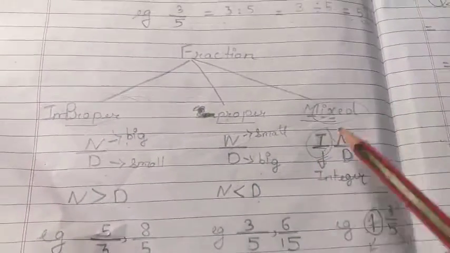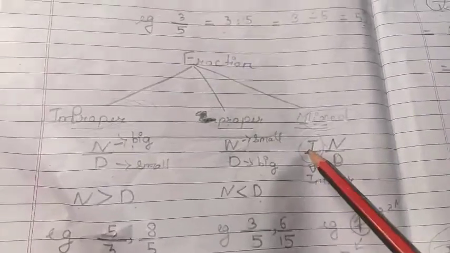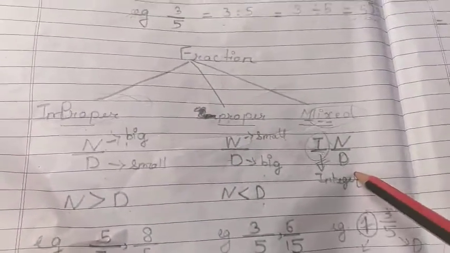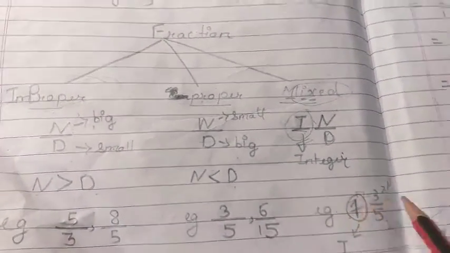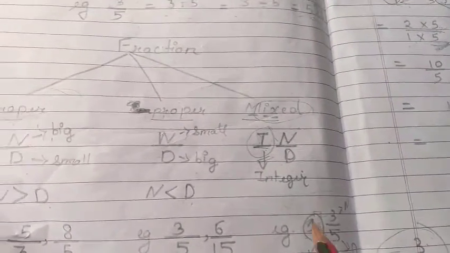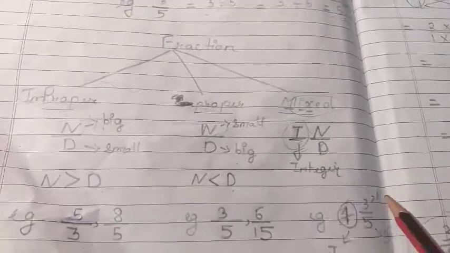In mixed, there are 3 things: integer, numerator and denominator. You should always write the integer in front. It should not look like 73 or 75. It should look like 7 integer 3 by 5. 7 is your integer, 3 is your numerator, 5 is your denominator.